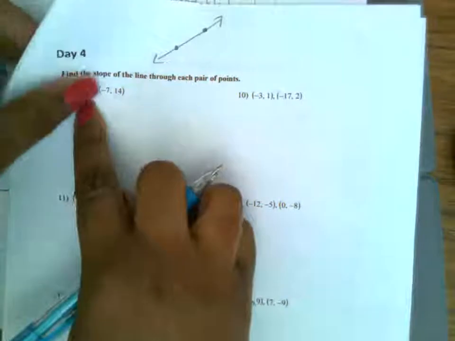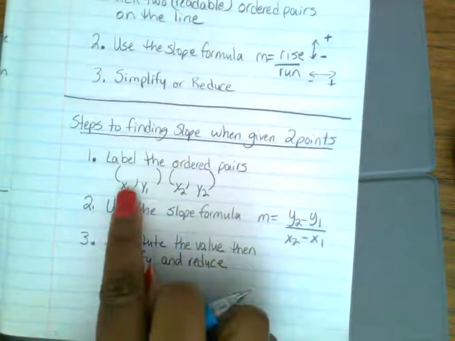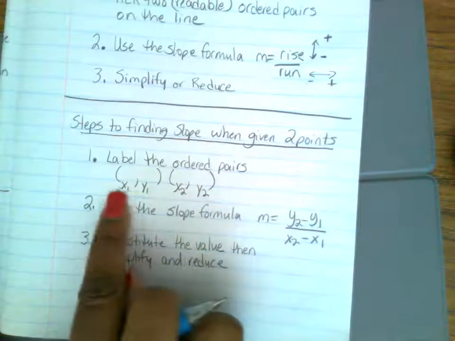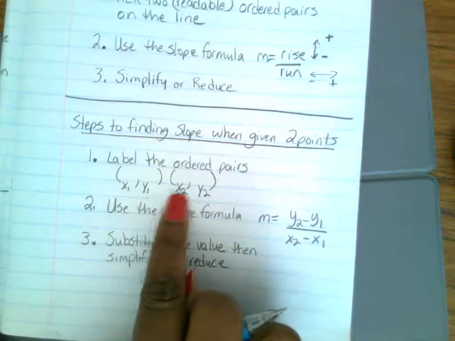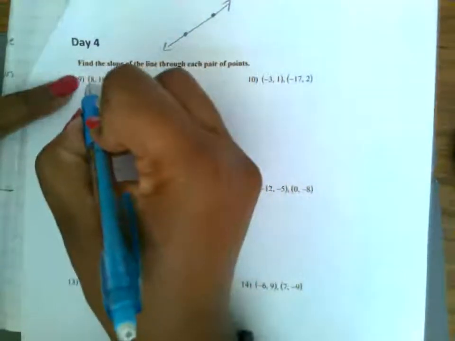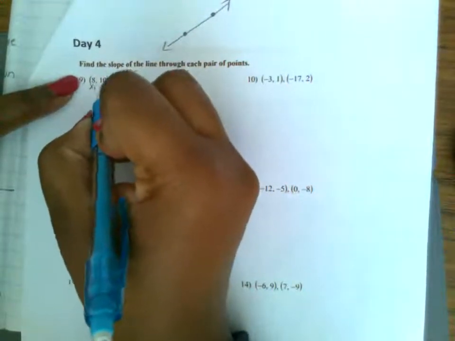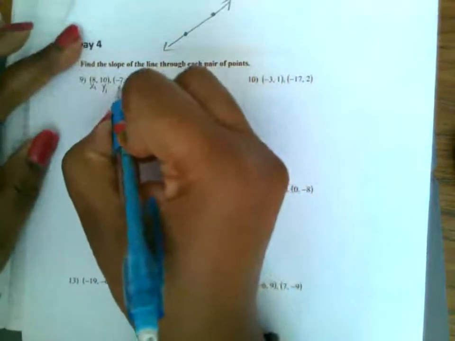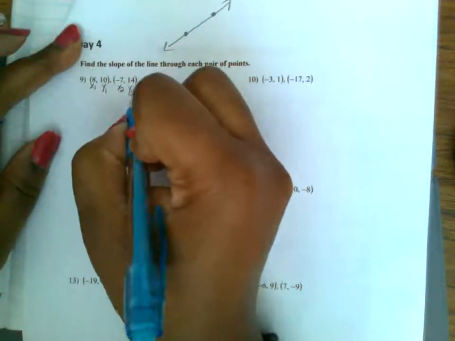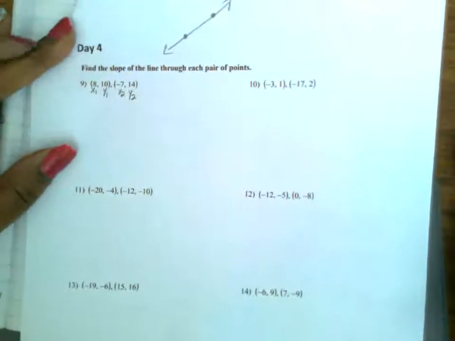The first thing that we do is we label the ordered pairs. The first point, x1, y1. Second point, x2, y2. So this is the first point. This is my x1, y1. This is my second point, x2, y2. Any questions about how I label?